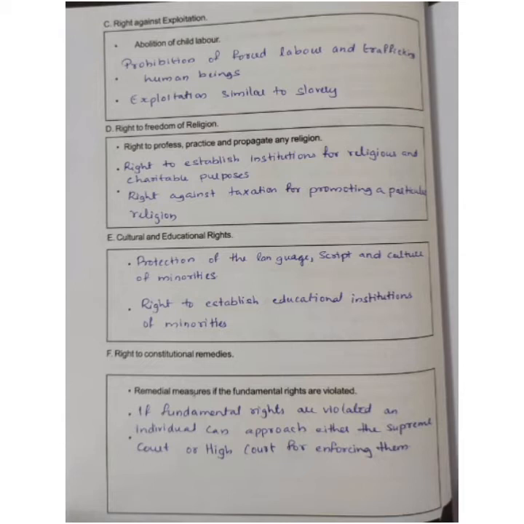D. Right to freedom of religion. Right to profess, participate and propagate any religion. Right to establish institutions for religious and charitable purpose. Right against taxation for promoting a particular religion. E. Cultural and educational rights. Protection of the language, script and culture of minorities. Right to establish educational institutions of minorities.